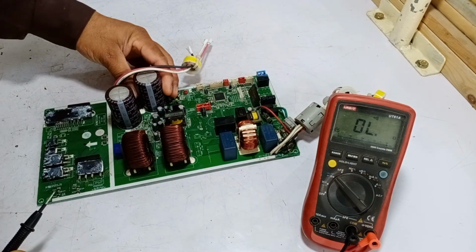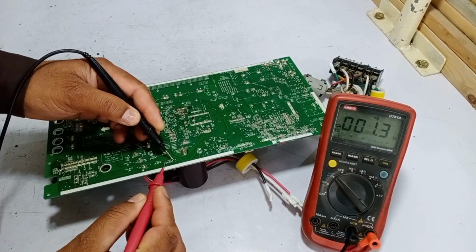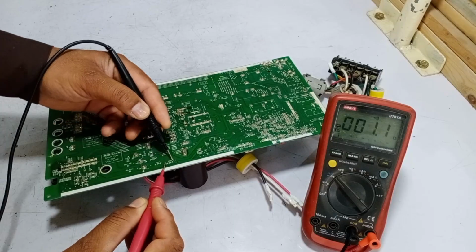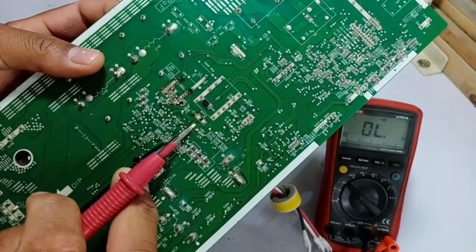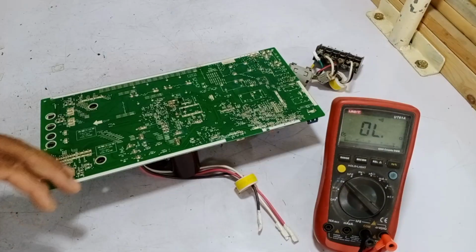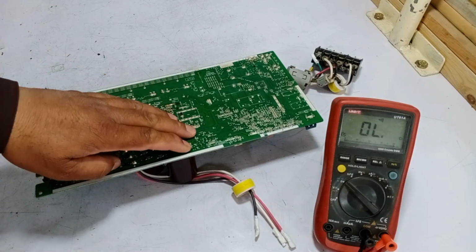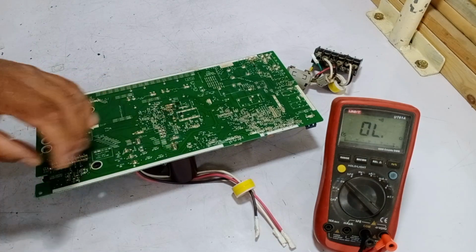Even when I check it outside the system, it appears to be fine. For example, the capacitor C220 installed in the circuit shows continuity. Similarly, diode number 62 also shows continuity, even though there shouldn't be any continuity here. Additionally, the capacitors in the current control system emit a beep indicating continuity. Now the question is, where is the actual problem?